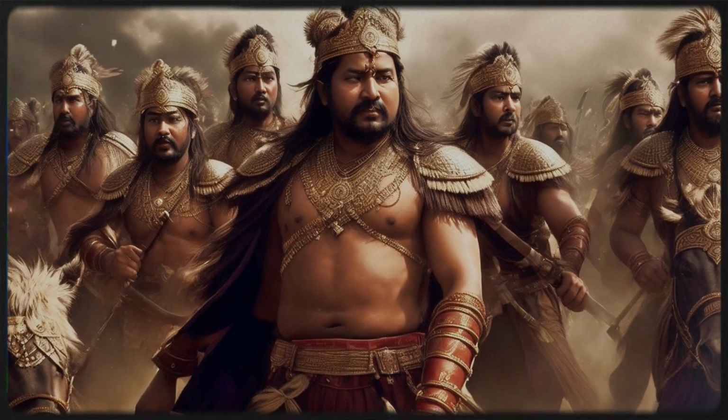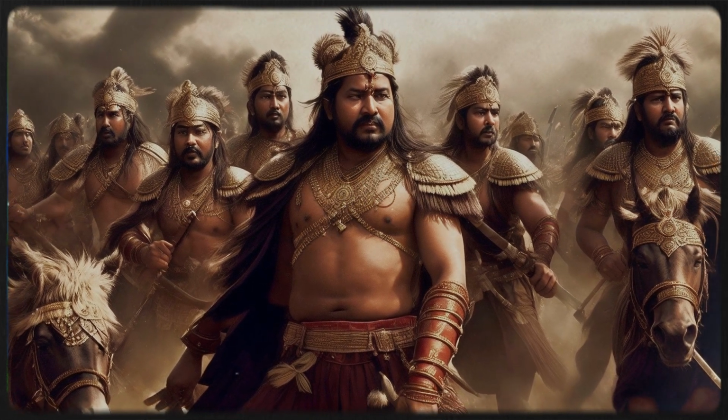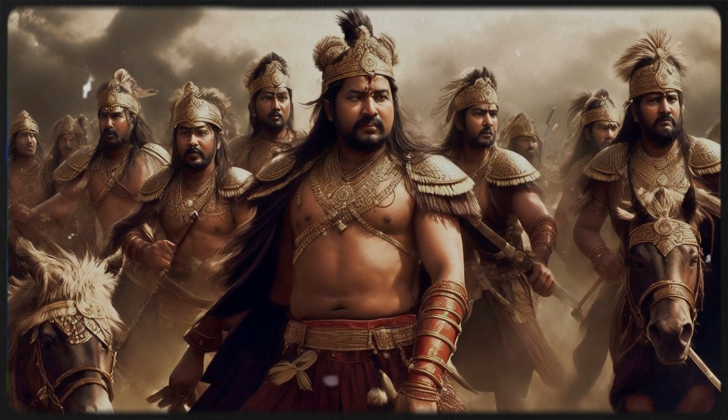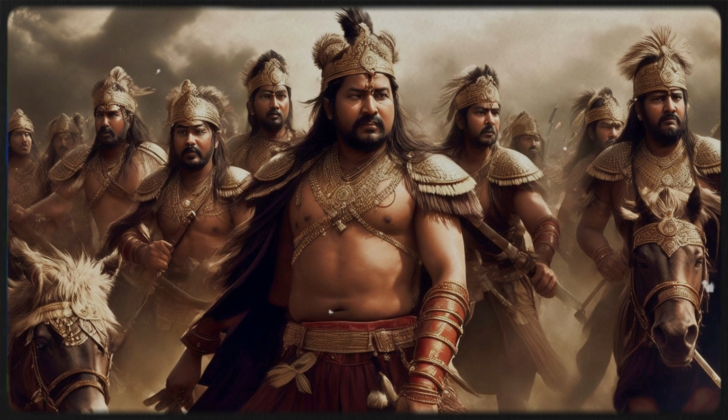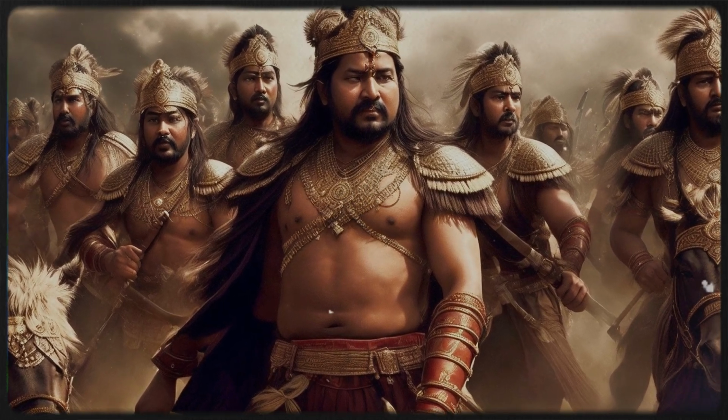Enter the Huns, a nomadic Central Asian people who, in the 5th century, descended upon the Indian subcontinent. Their invasions marked a period of turmoil, with conflicts and power struggles echoing across the landscape. The Gupta Empire succumbed to the onslaught, signaling the end of an era.